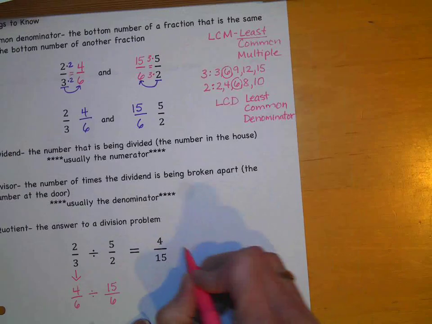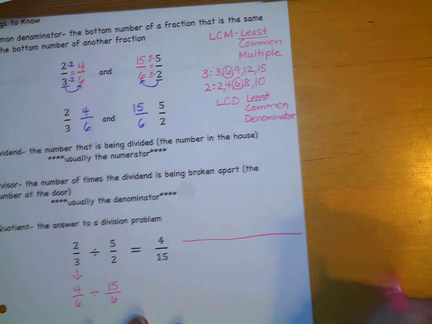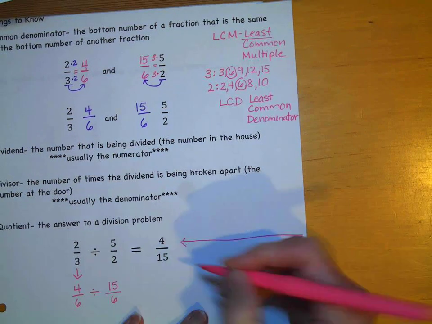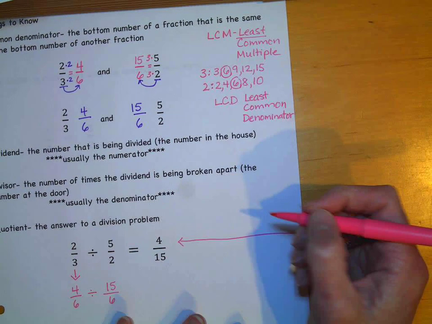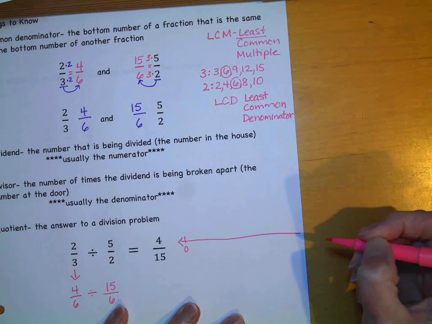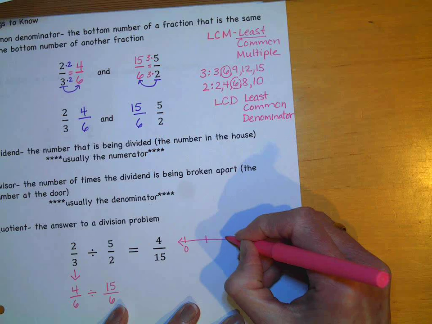Now, I want to show you visually what this means. So if you look at a number line, because it's very, very easy to show this on a number line, I'm going to divide my number line into 6. So let's say this is 0 right here.